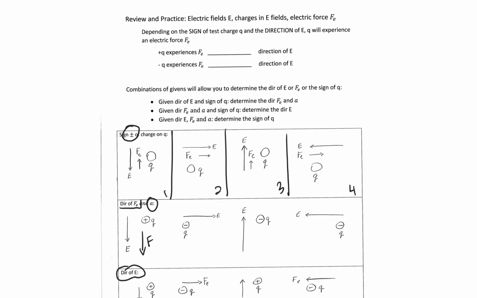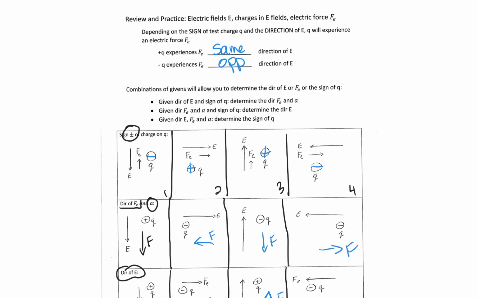Which direction? So do you notice that there are 4 problems per row? 1, 2, 3, 4, 5, 6, 7, 8, 9, 10, 11, 12. Hit pause and try this page. Did you get all 12 right? The charges are in the top row, the forces are in the middle row, and the fields are in the last row. Okay, here's how we finished this puzzle day.